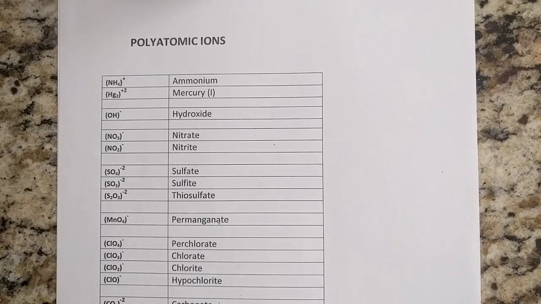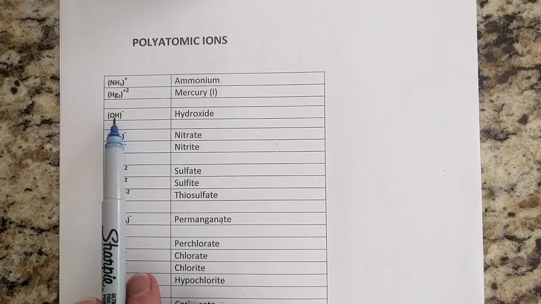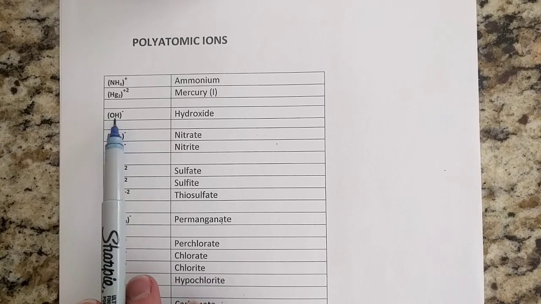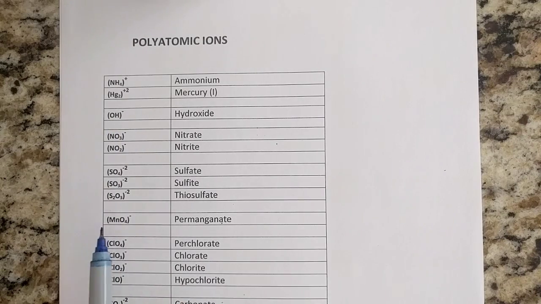So most polyatomic ions are anions. So our first polyatomic ion is hydroxide, and we only have 2 atoms, but it is still polyatomic. And we're going to want to keep those parentheses there when we're writing our formulas. And it has a -1 charge.